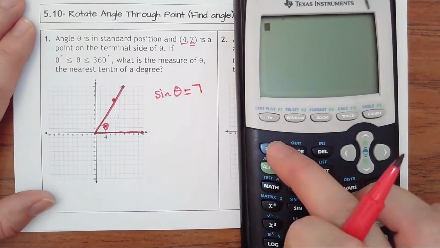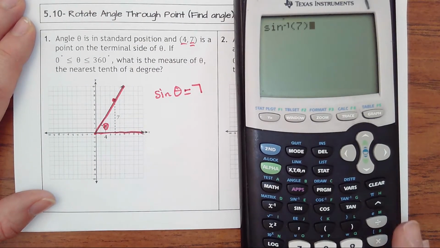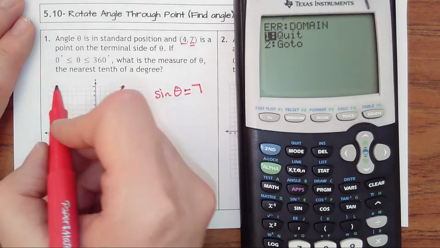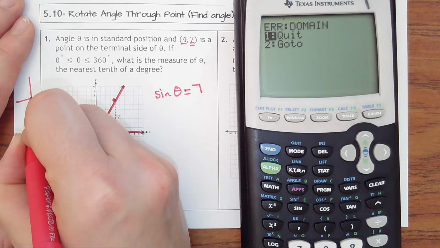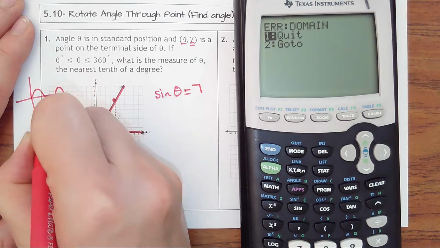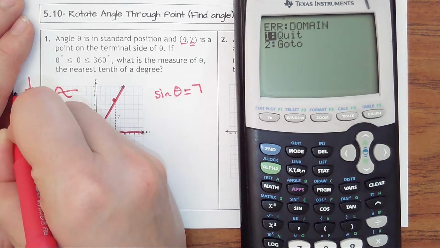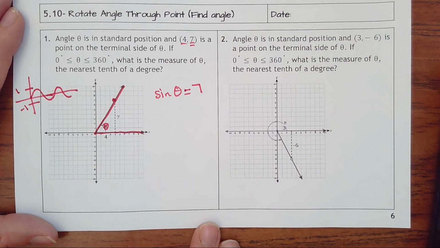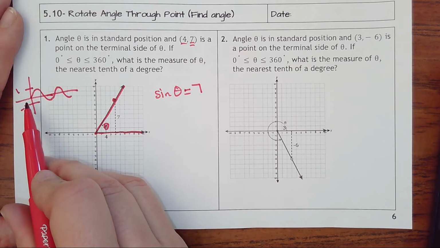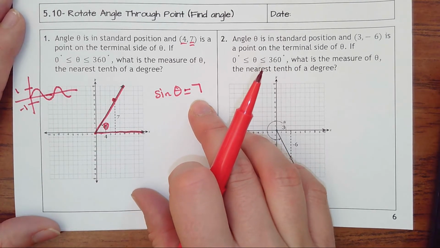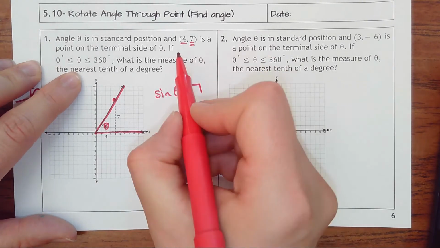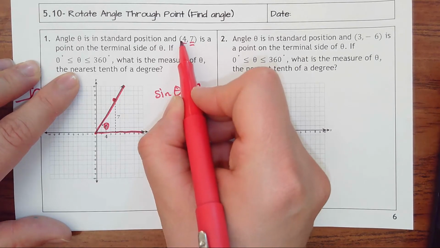I would have to inverse sine of 7. It says error domain. The problem with that is, if you remember from our last unit when we graphed trig functions, the sine function goes like this, over and over and over. It only goes from -1 to 1, of course, unless there are transformations, you know, the amplitude changes, but normally it goes -1 to 1. So this 7 is outside of that domain. It's not possible. And so we can't use that. We can't even use cosine of theta being 4, because that's bigger than -1 or 1.